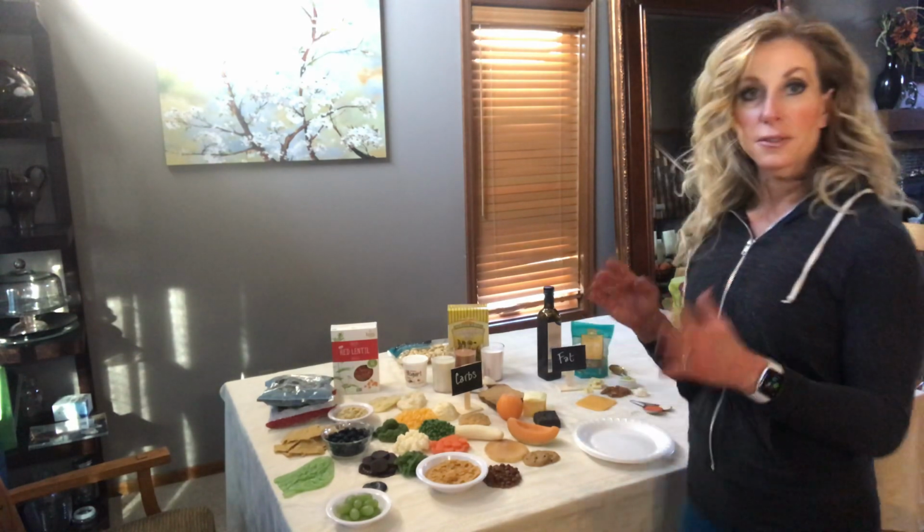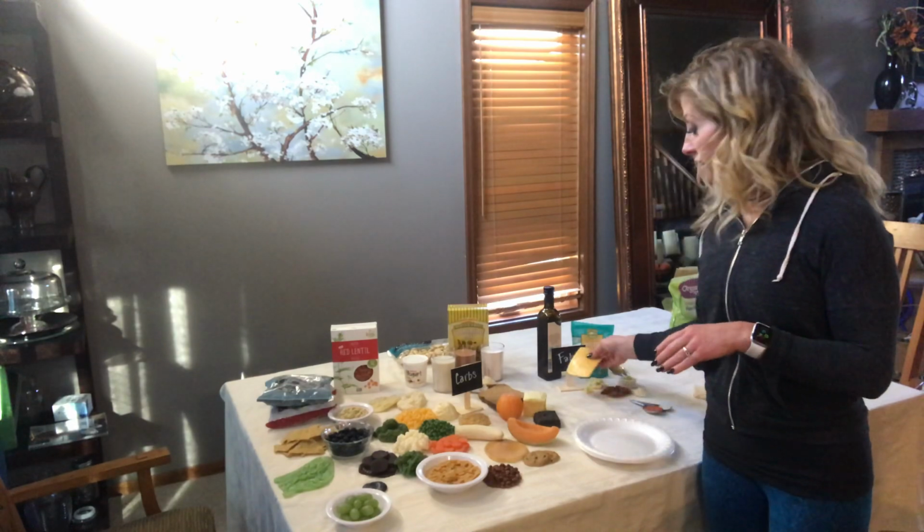All right, so some other common fats: cheeses. I'm a big fan of, a lot of people don't know this, but cheddar, parm, and Swiss cheese are all low lactose. Okay, so cheddar, parm, Swiss, good choices. Colby Jack, good choice.